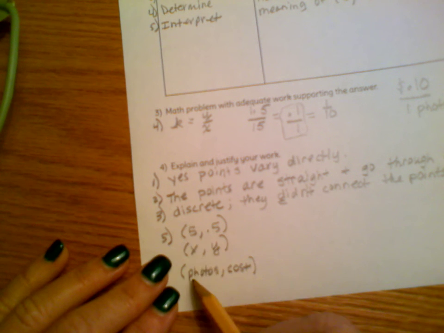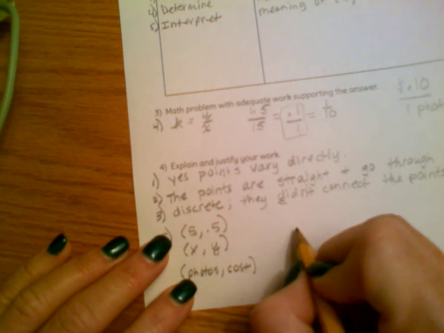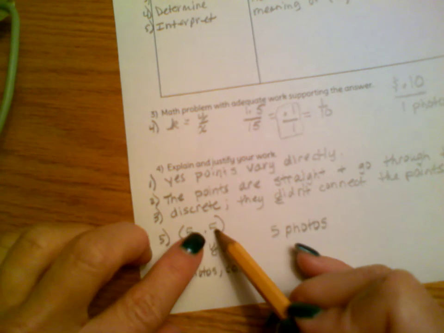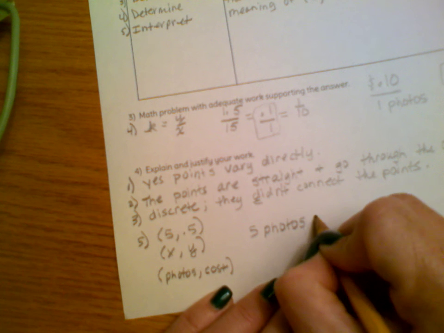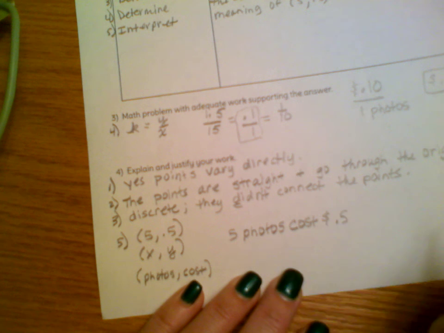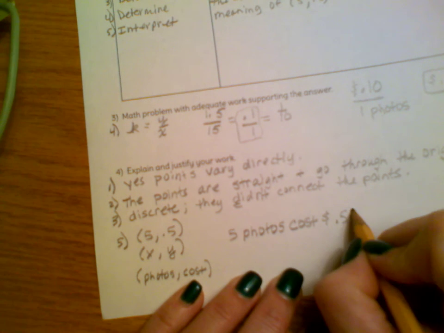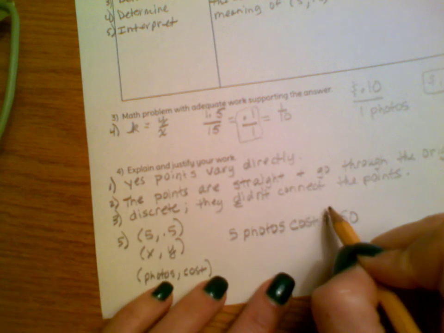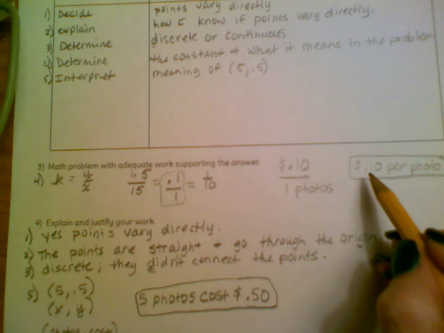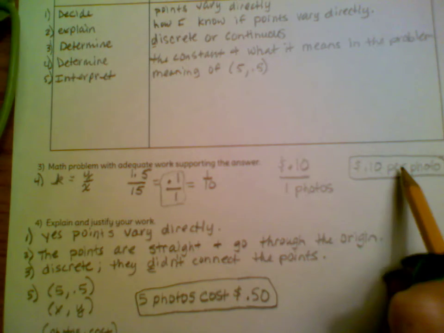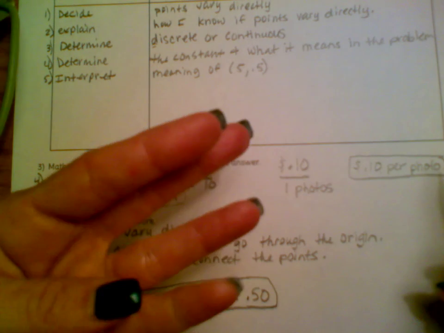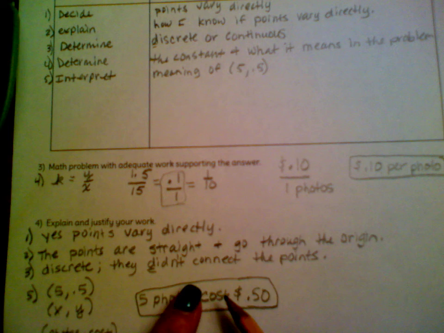So if I'm going to interpret this point, it means 5 photos cost $0.5, which does not make any sense. Money goes to the hundredths, so that means 5 photos would cost me 50 cents, which should make sense because we said it's 10 cents for every one photo. So 1 is 10 cents, 2 would be 20, 3 would be 30, 4 would be 40, 5 would be 50 cents.